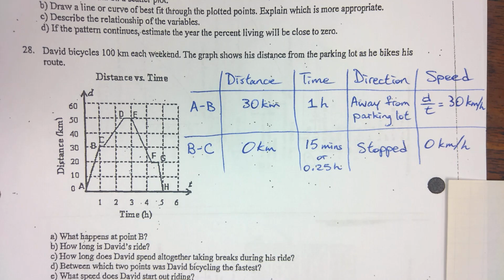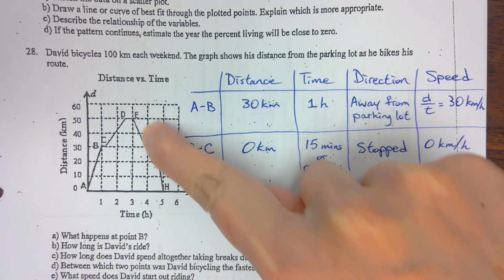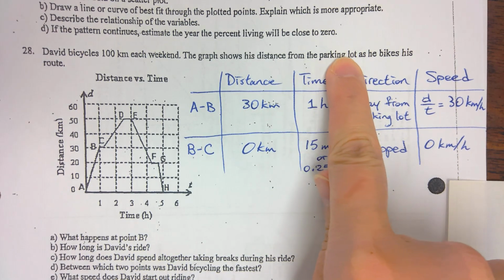Let's see. Who should I ask? So Joanna, between E to F, what's the direction here then? Towards the parking lot. Good job. It's not enough to just say away or towards, but also the point.